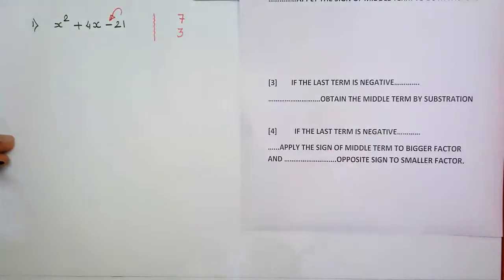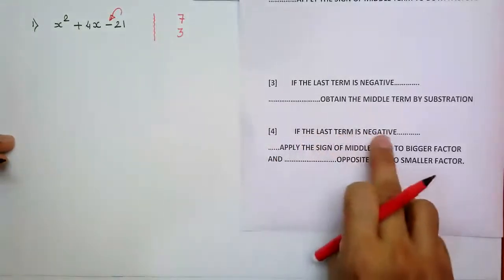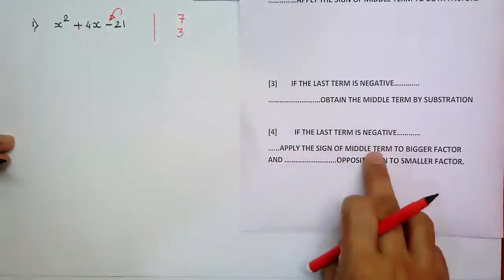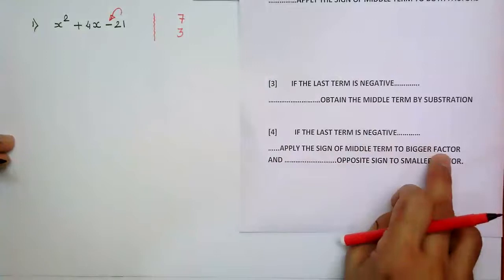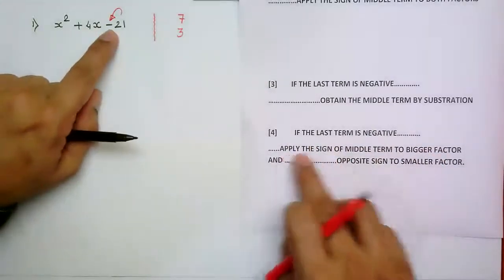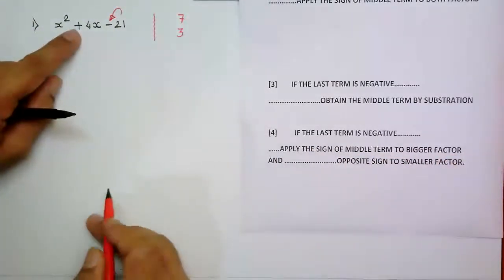That's fine. Another thing is, if last term is negative, apply the sign of middle term to the bigger factor. Middle term is positive.